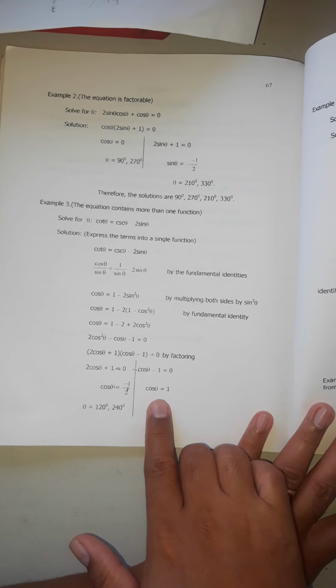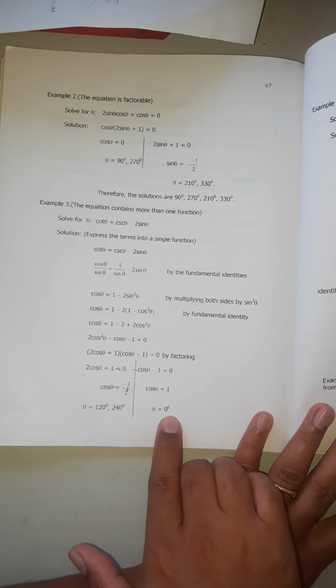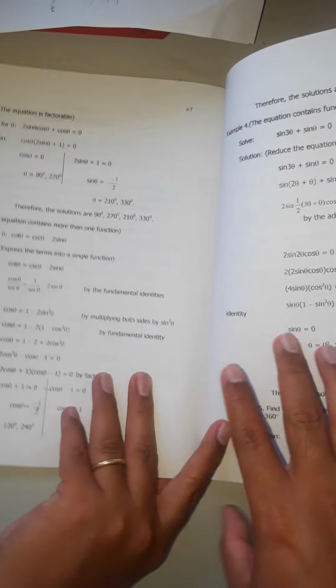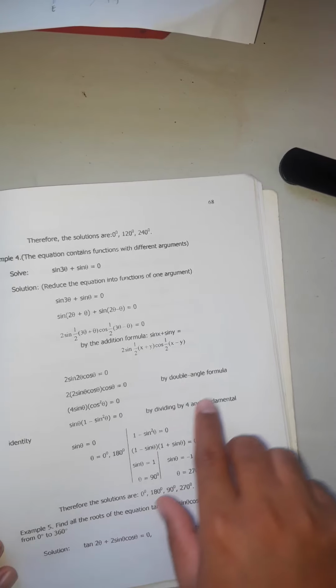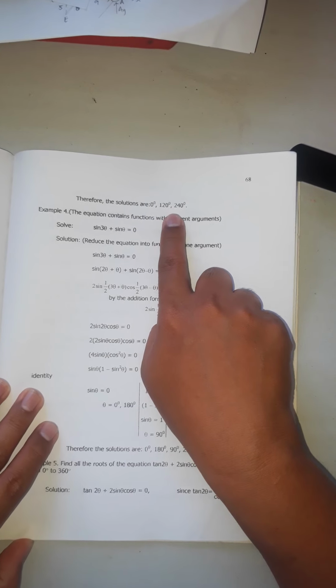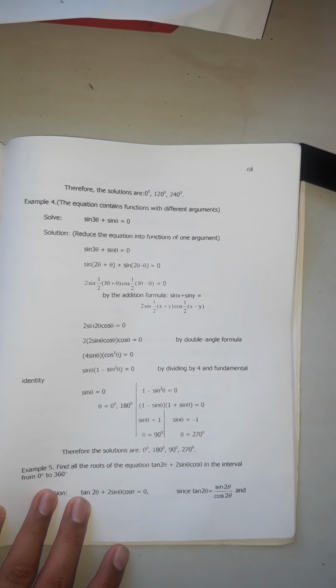And then cosine theta is equal to 1. What specific quadrant? Okay, 0, or 360, pwede na. So therefore, the solutions on the following page. Okay, so you have 0, 120, 240. Okay, so next example, sine 3 theta plus sine theta equal to 0.